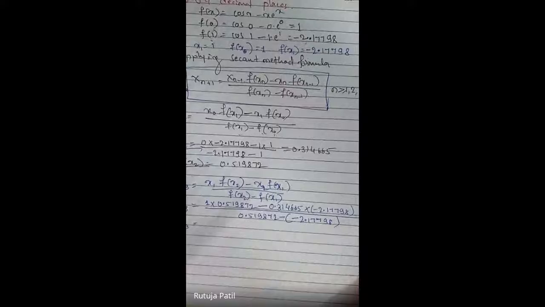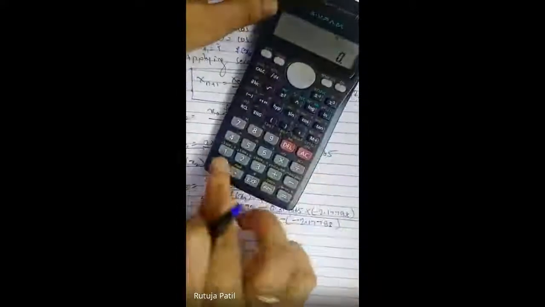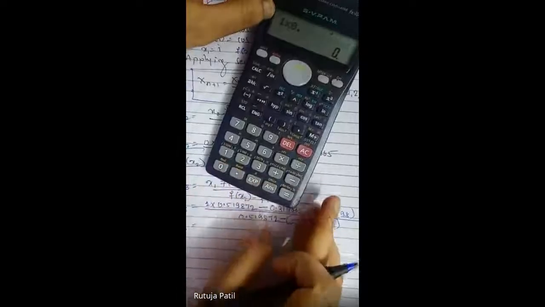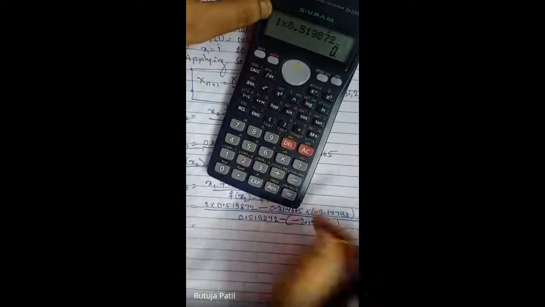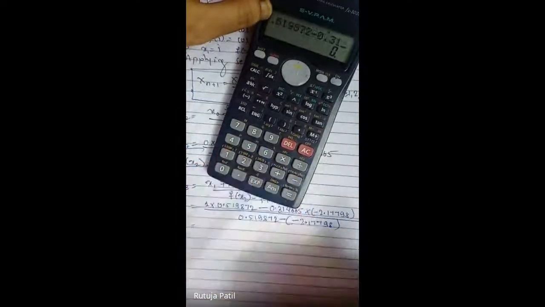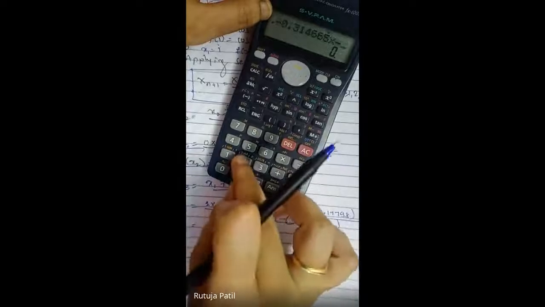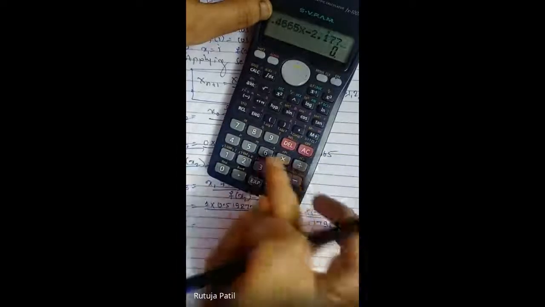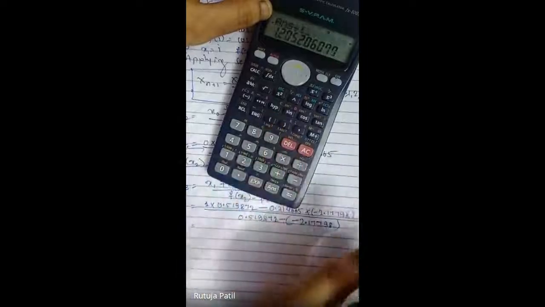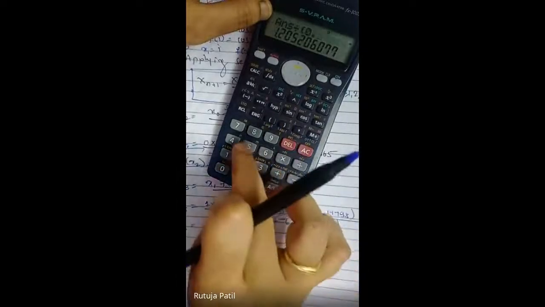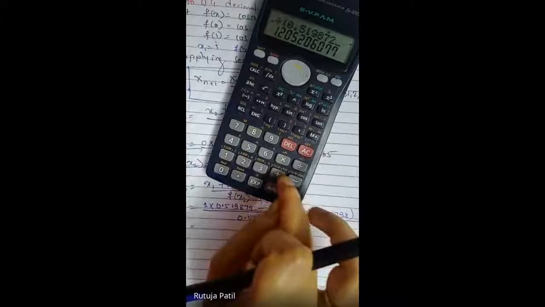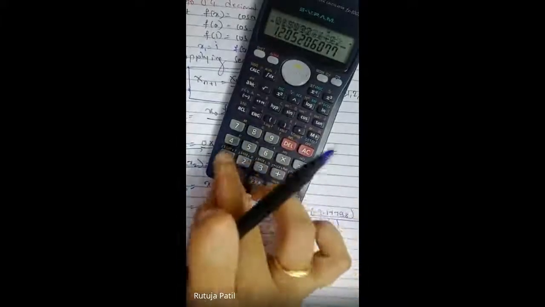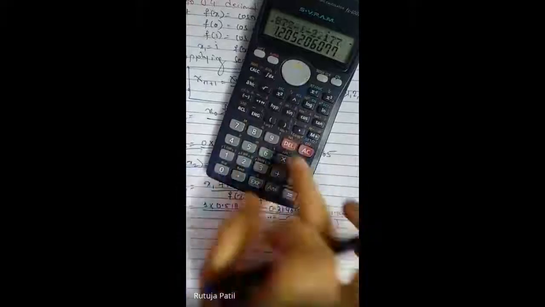So what will we get there? Let me do 1 into 0.519872 minus 0.314665 into minus 2.17798, divided by 0.519872 minus of minus 2.17798.